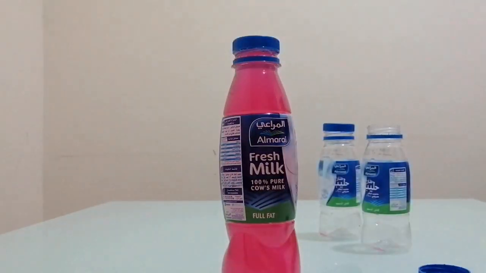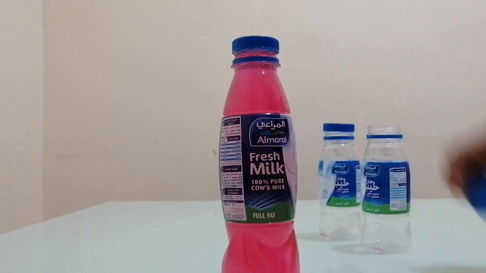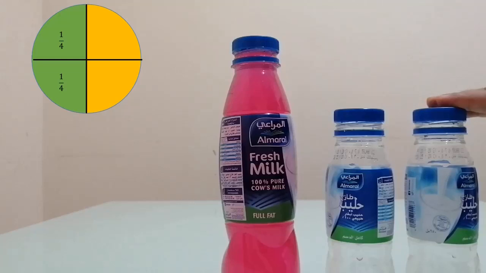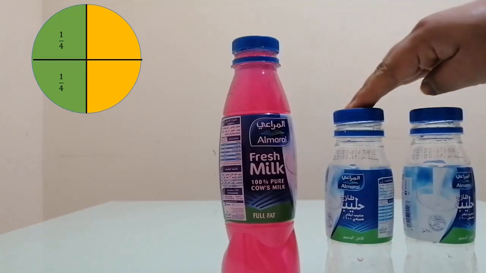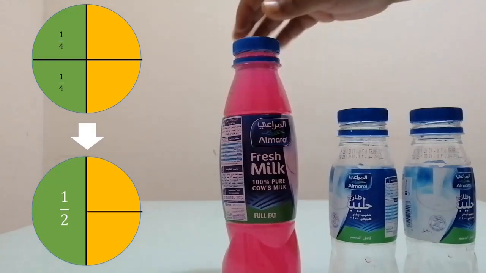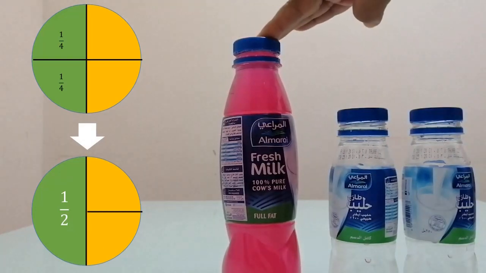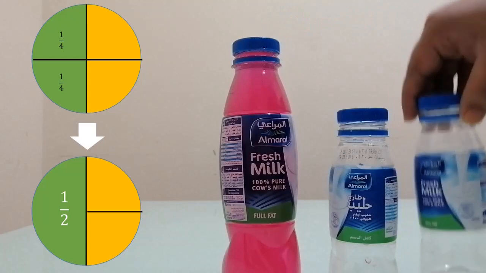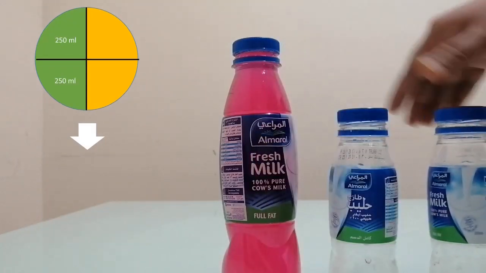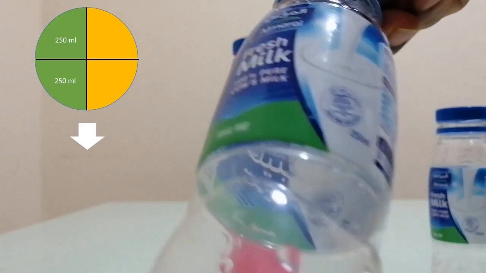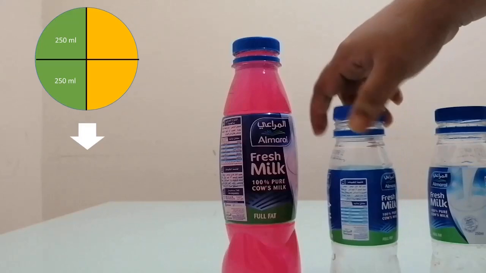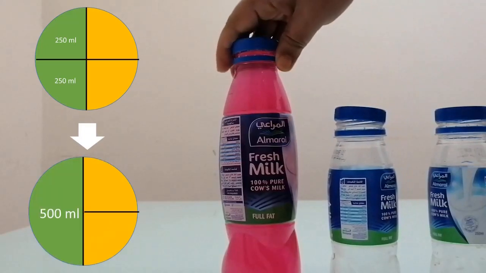If you see, this bottle is full, which means quarter plus quarter will make half a liter. So what do we learn from this? We learn that 250 ml plus 250 ml will give you 500 ml.